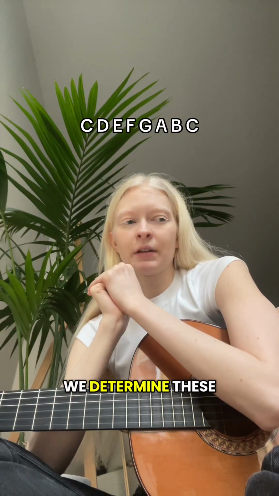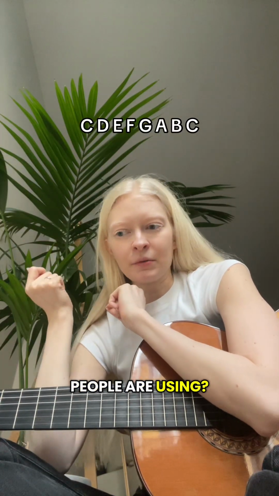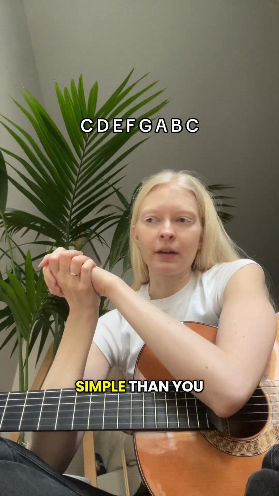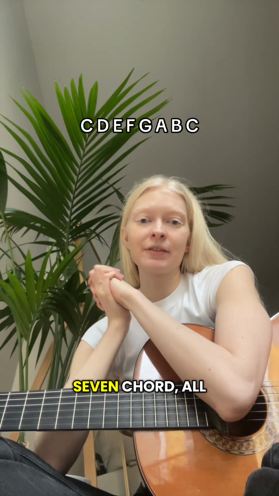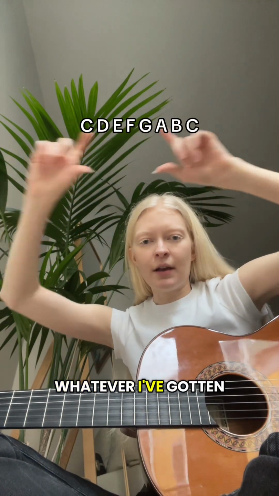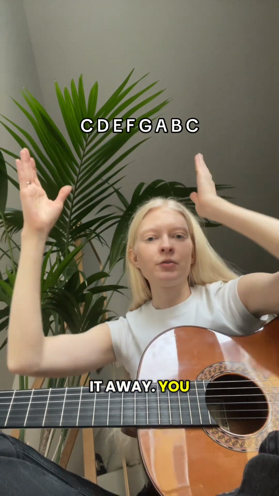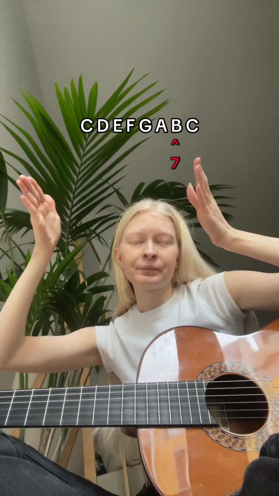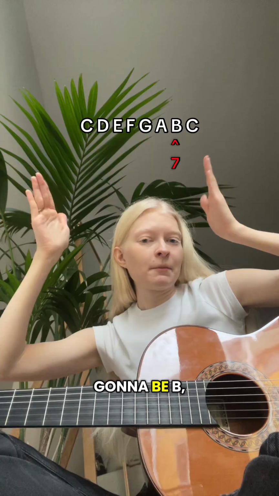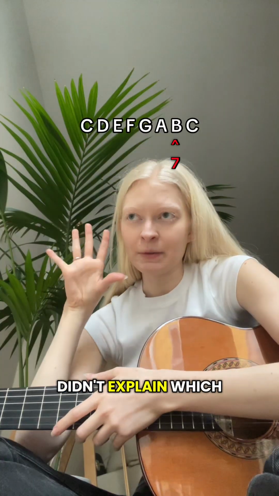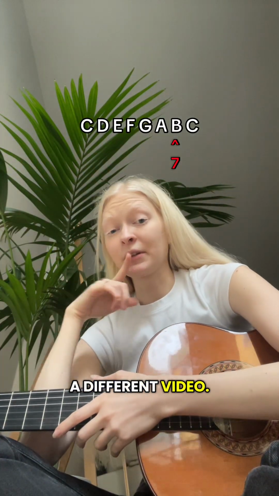So how do we determine these jazz chords that people are using? What is a 7? What is a 9? How do we know what 13 is, right? It's actually more simple than you think. So for a 7 chord, all you have to do is put the 7th. 7th from C, C is your 1. You put 7 from C, it's going to be B. C, E, G, B. That's a C7 of some sort. Didn't explain which one. We'll get into that in a different video.